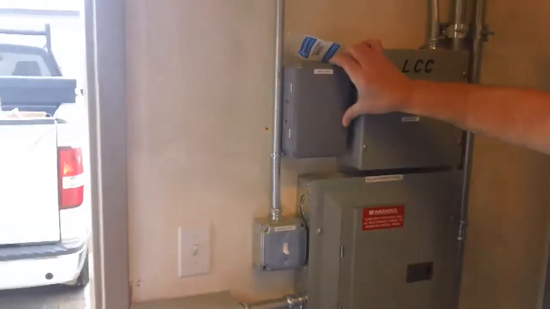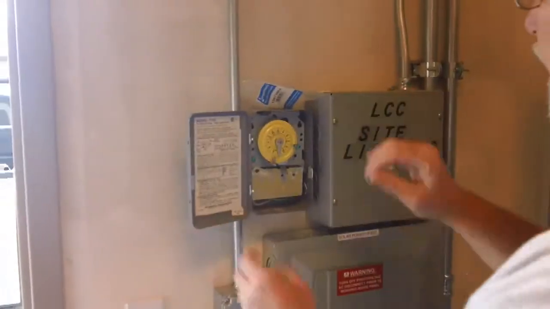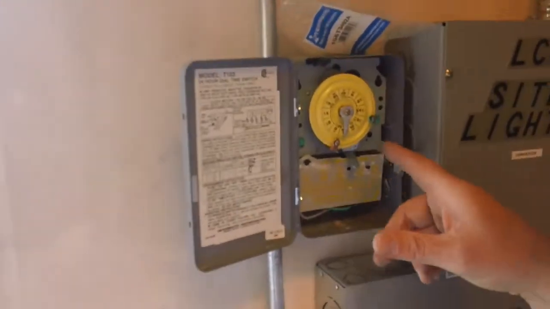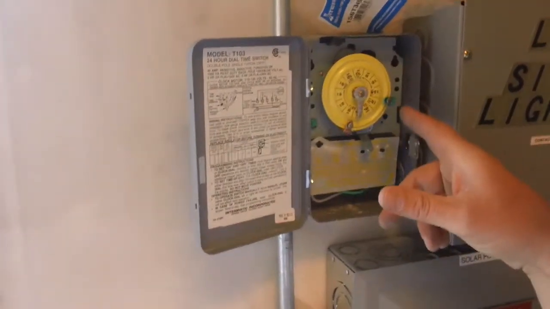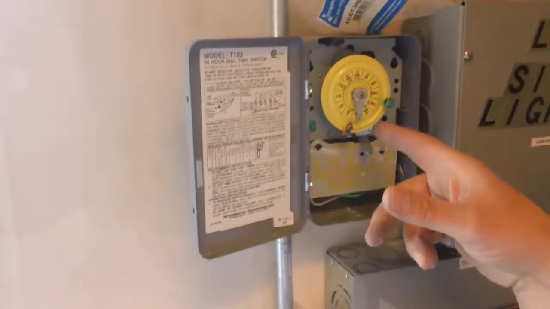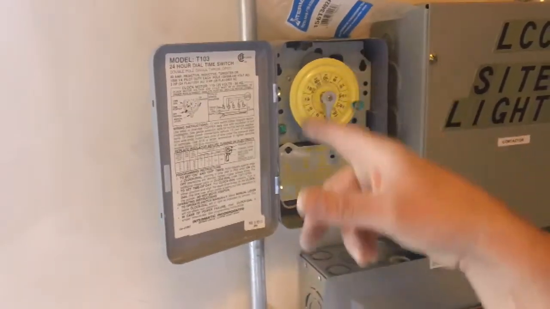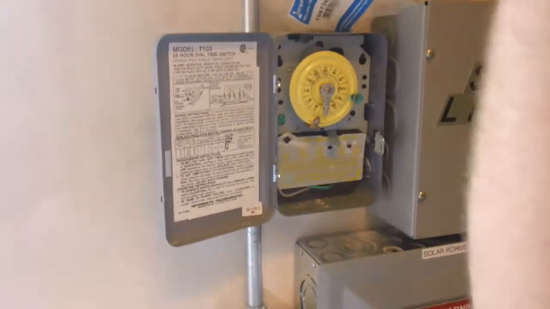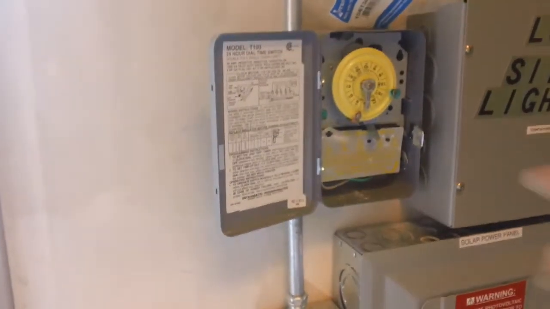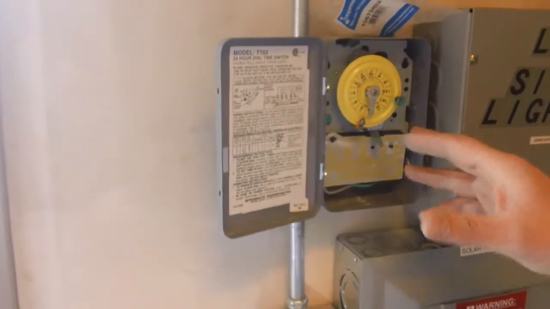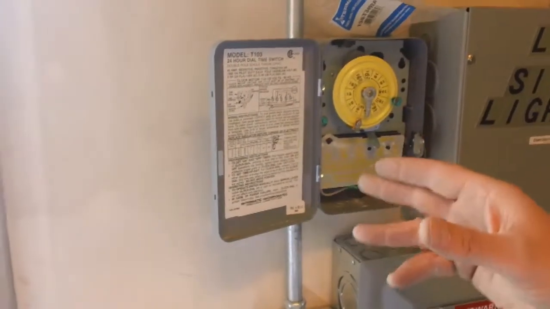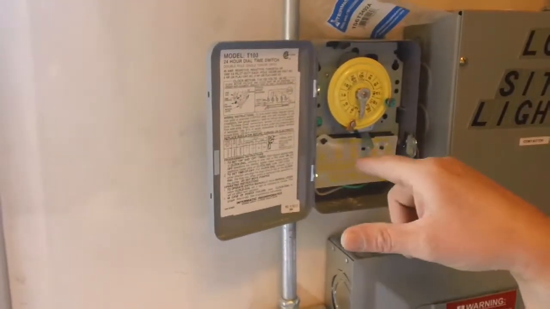This is the time clock for all the exteriors. Basically, it's set for 10 a.m. off, 2 p.m. on, and then 8 a.m. off. So it's being controlled from a photocell. When this clicks on, it's a bypass. You can turn on and off, and basically the photocell is controlling this time clock and all the exterior lights, the bollards, the front lights, and the lights on the building.